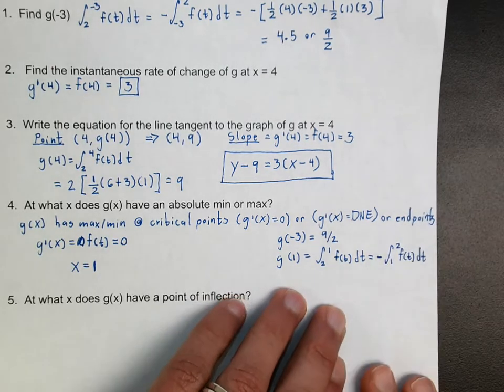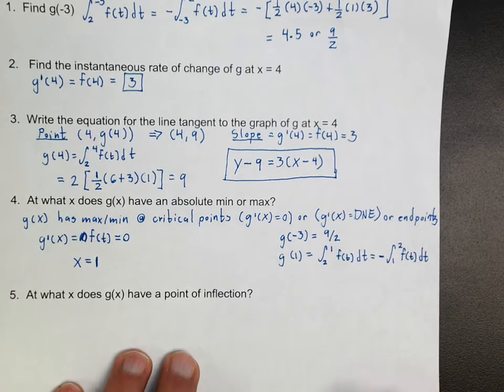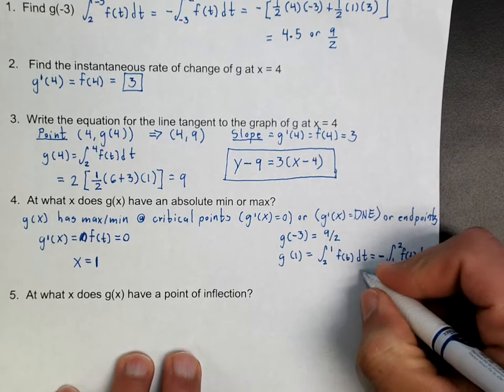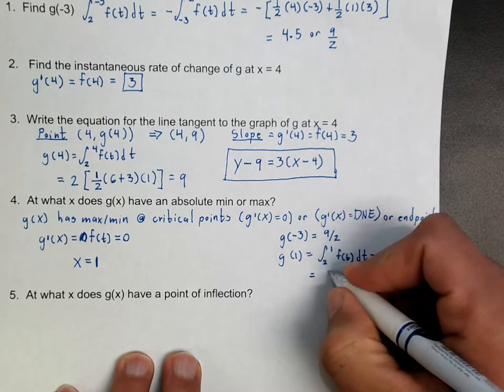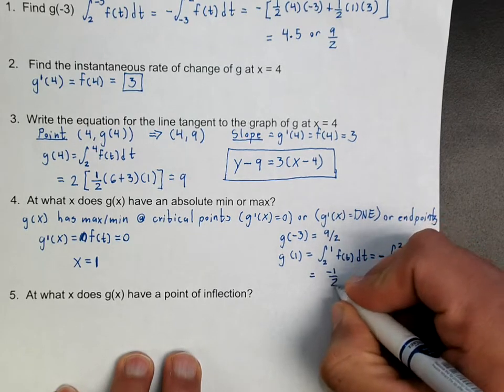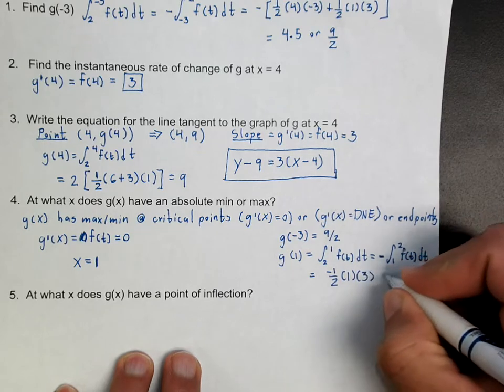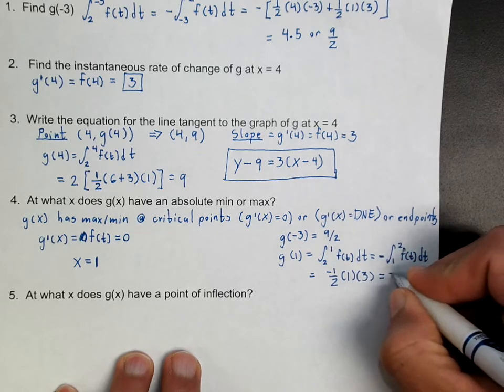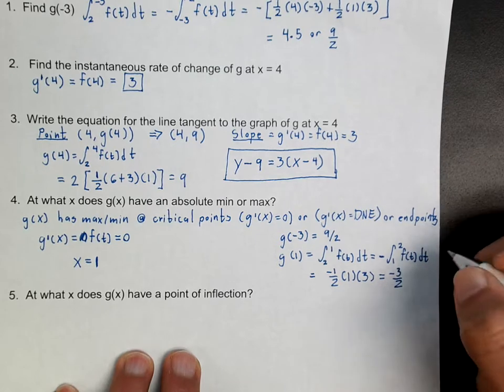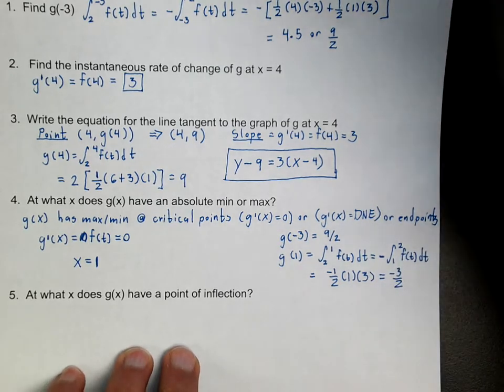Right, which means I'm going to have to find the area under the curve. Now, I already did the work ahead of time, so I'm going to assume you know what you're doing here. So we have 1/2, 1 times 3, and that's equal to negative 3 over 2. Let me check it out here on my own.